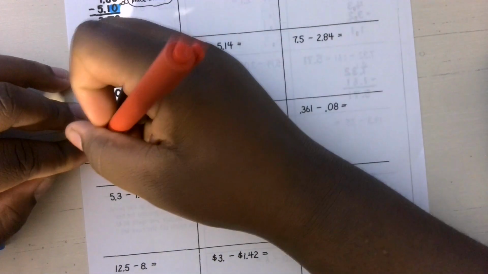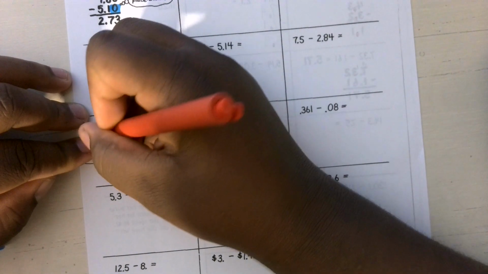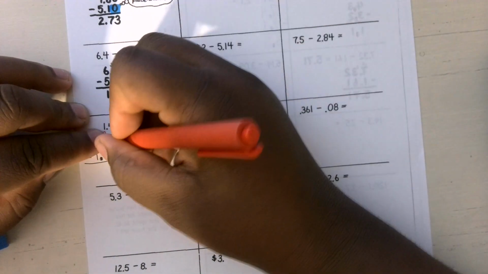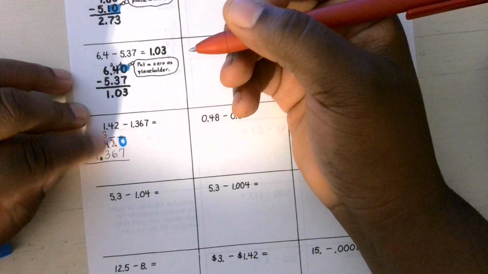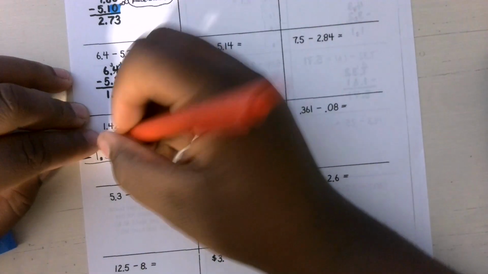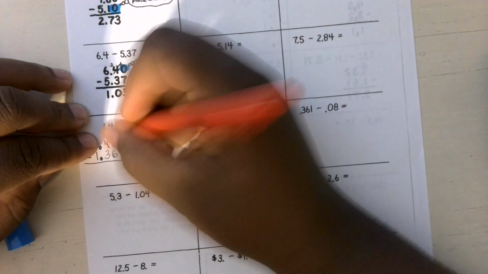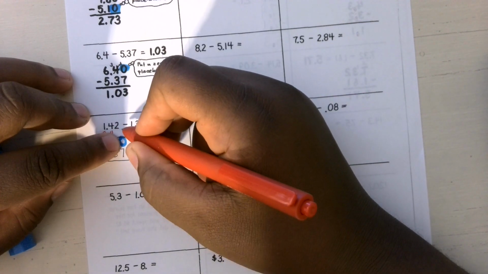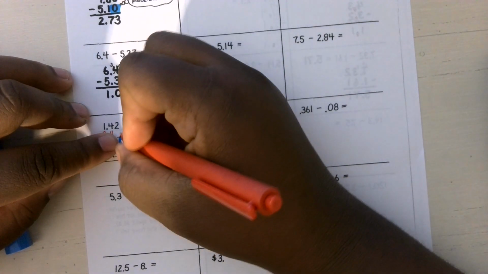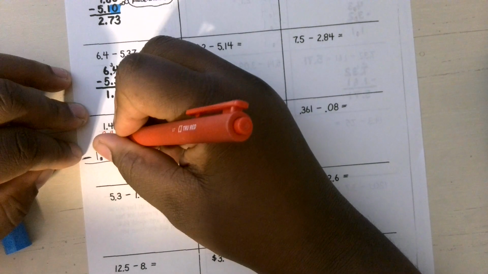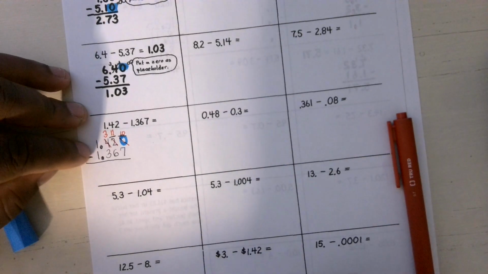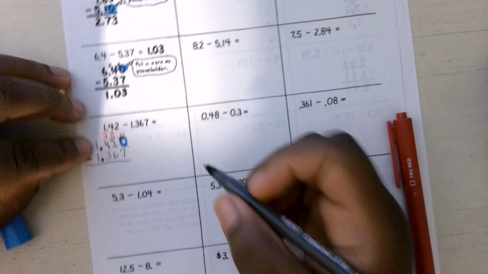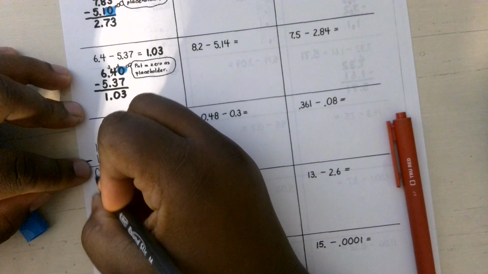So 4/10 is going to go down to 3/10. 10 plus 2 is 12, but I can't keep all 12. I can only keep 11 there. And so 10 plus 0 is 10. There we go. Now I can just subtract. 1 whole unit minus 1 whole unit is 0 whole units.